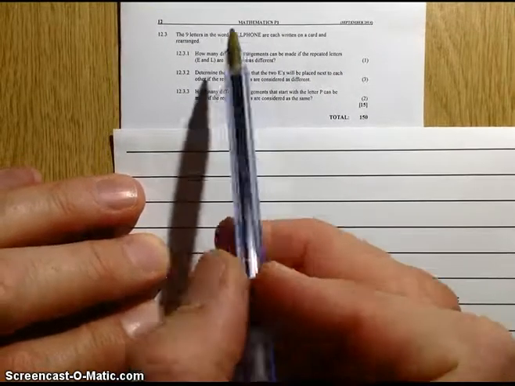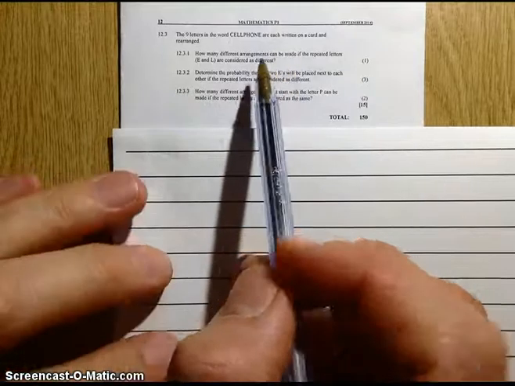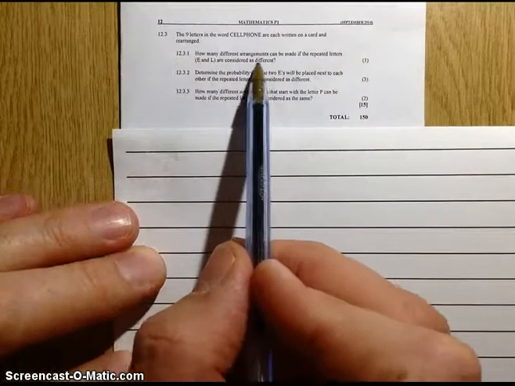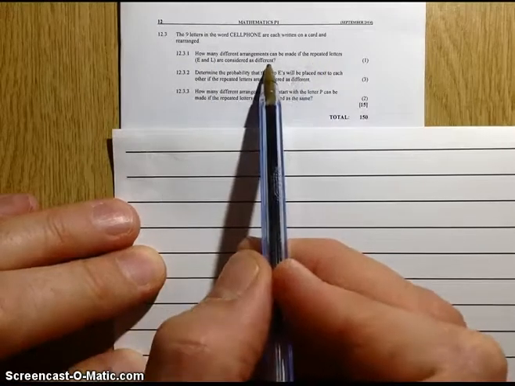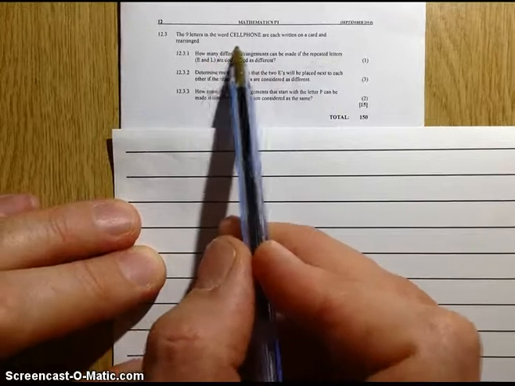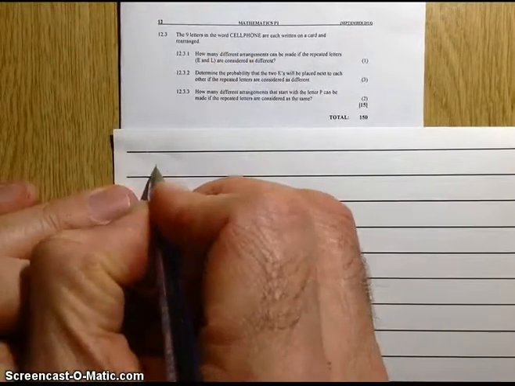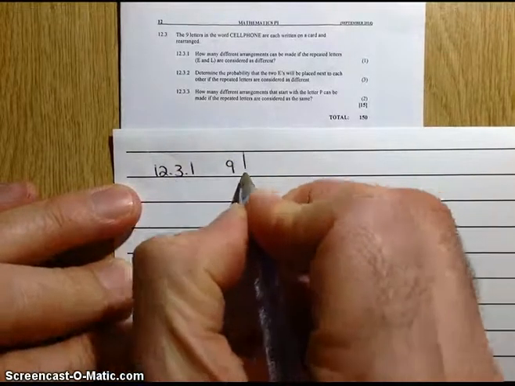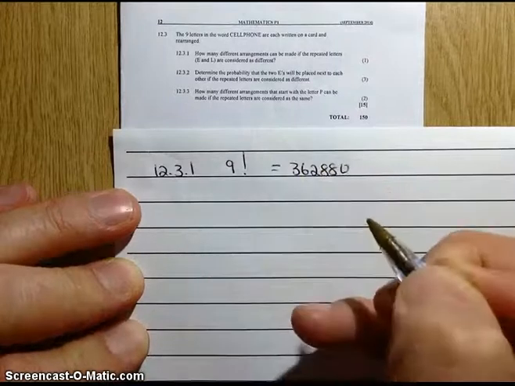The 9 letters in the word cell phone are each written on a card and rearranged. Number 1, the first question: how many different arrangements can be made if the repeated letters E and L are considered as different? So therefore we're basically working with a 9-letter word and they can be in all different positions. So number 1 will be 9 factorial, which is 362,880.